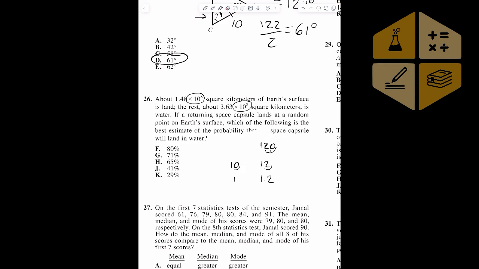So that being said, let's actually set up the math and solve this problem. And I'm going to leave off the times 10 to the 8th because I don't need that many zeros to get that relationship correct. So let's imagine a tiny Earth: 1.48 square kilometers of land, okay? And what I need on the top is water, so 3.63 square kilometers of water. On the bottom, I need the 1.48 of land plus the 3.63 of water, and that's going to give me the probability that this capsule is going to land in water.